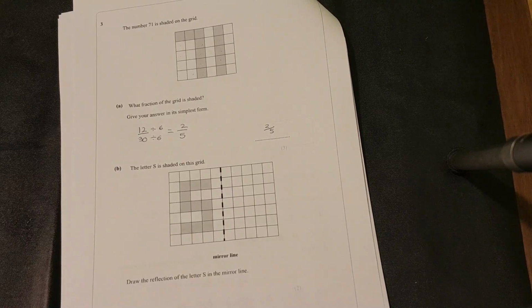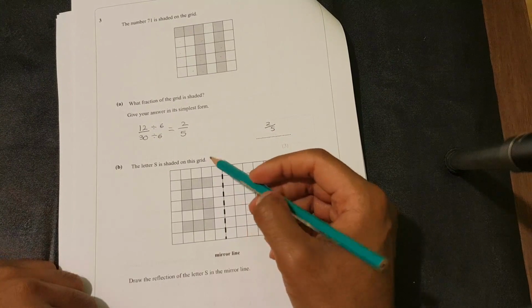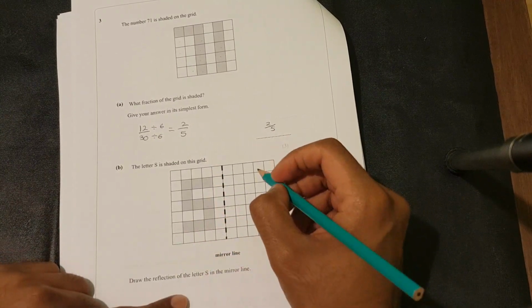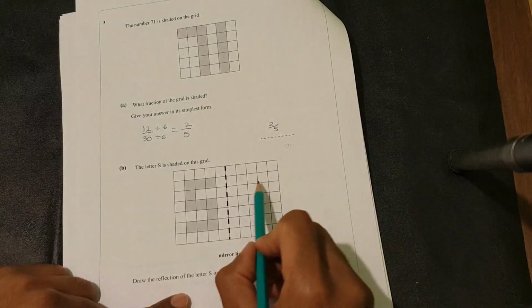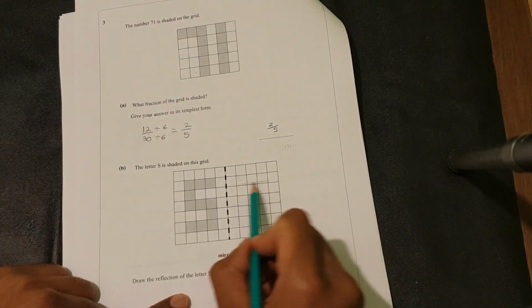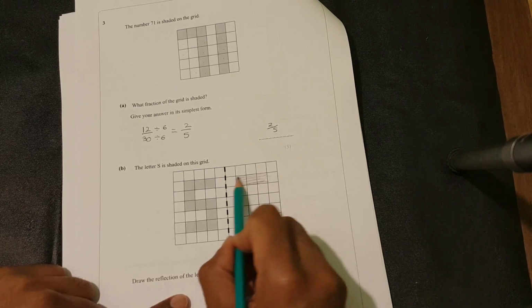Alright, shading. The letter S is shaded on this grid, and we need to draw the reflection of the letter S in the mirror line. So I'm going to shade this in. Just going to quickly... My shading skills are not very good today.